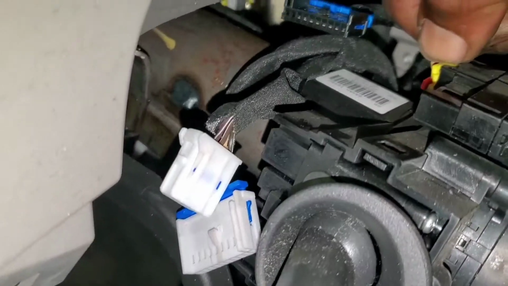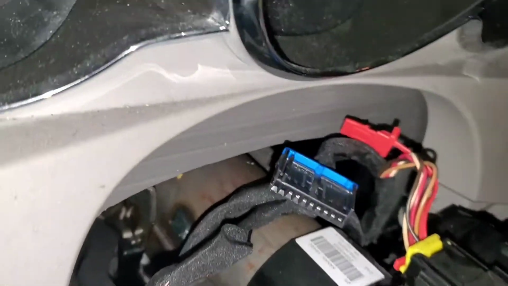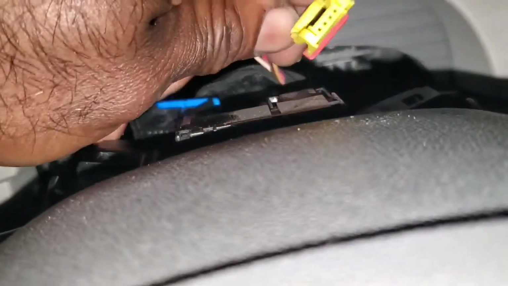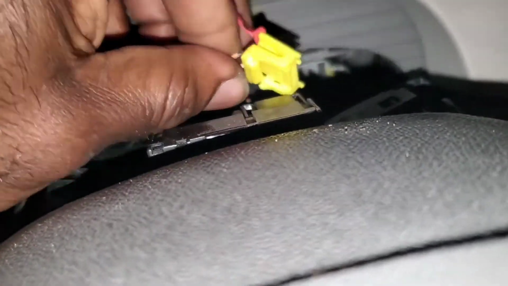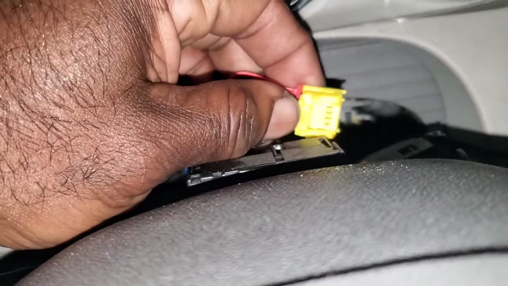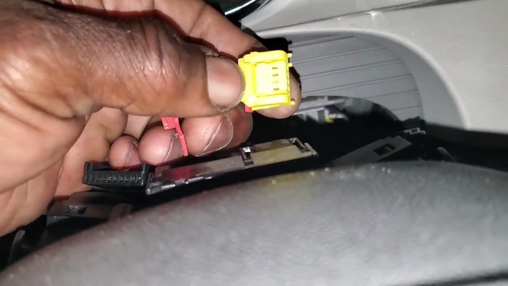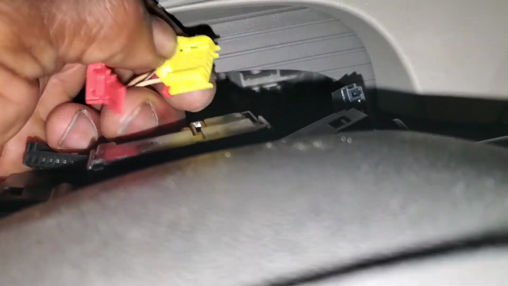It feels like it pushed down. Let me get it out of there. Yeah, it probably has never been moved and didn't want to play nice. Anyway, so that pushes down. Focus. All right, so that pushes down and slides out.